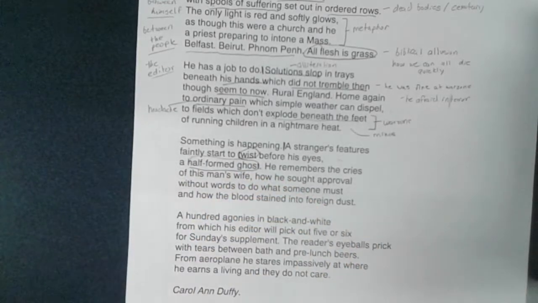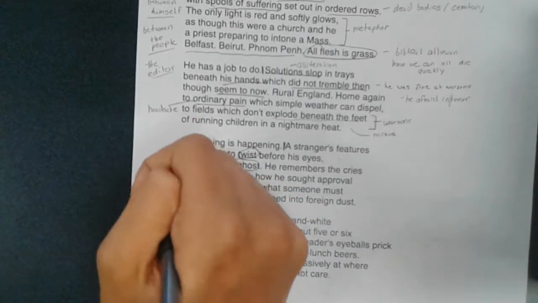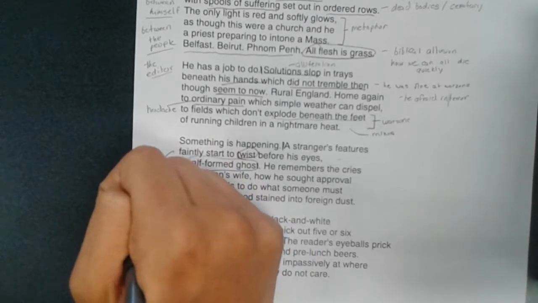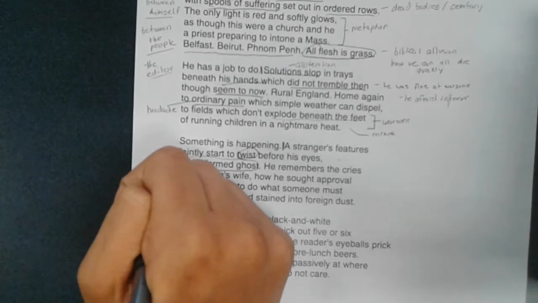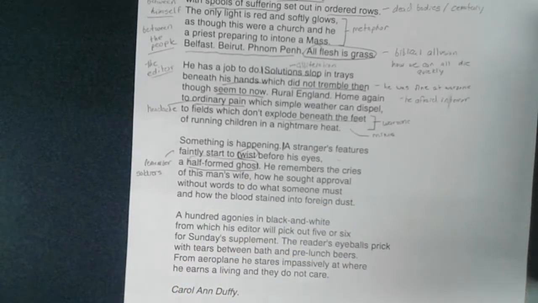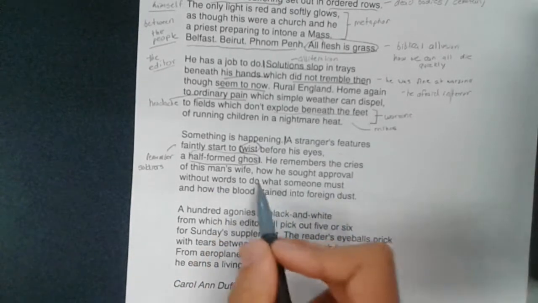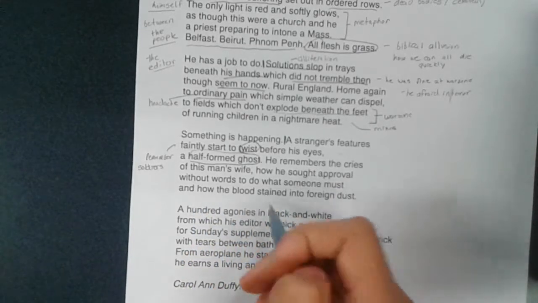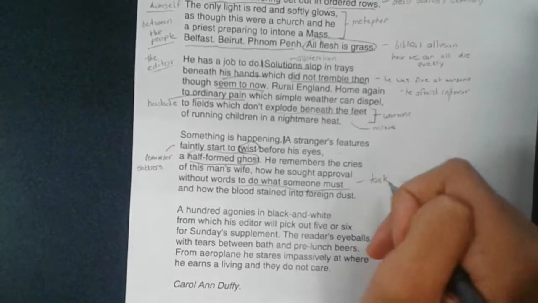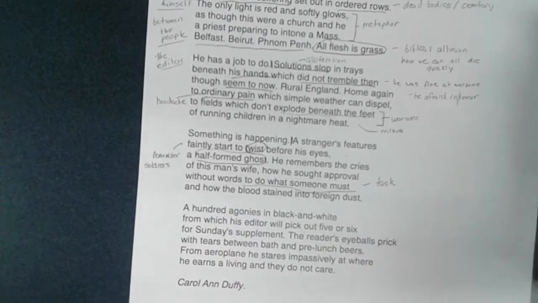He sees the photograph developing, and he begins to remember the dead soldiers that he took pictures of. And that half-formed ghost, the twist is basically that 2D image is almost becoming a 3D image of that dead body he has a picture of. He remembers the cries of this man's wife, how he sought approval without words to do what someone must. To do what someone must, it's almost a task, basically. And he sought approval without words, so he's trying to do something, do what someone must.